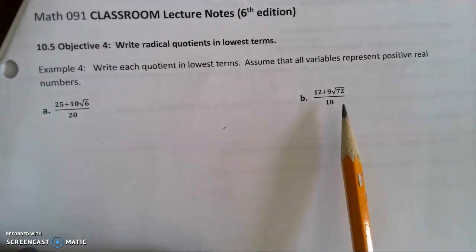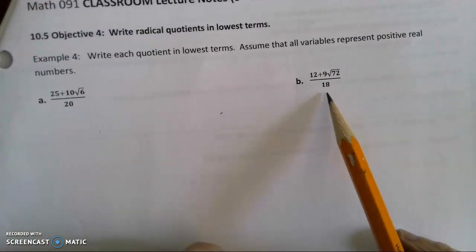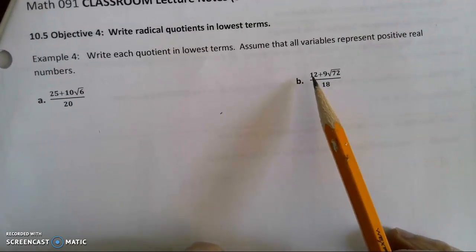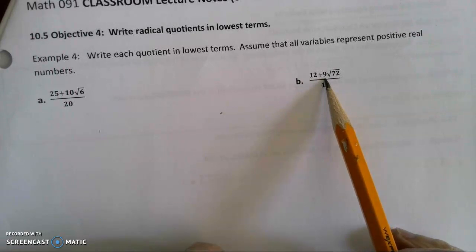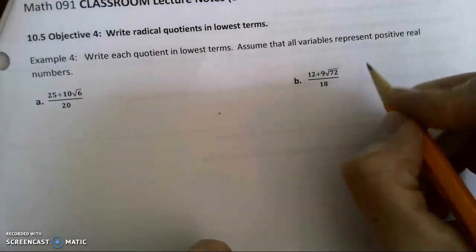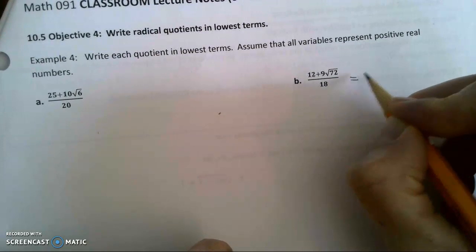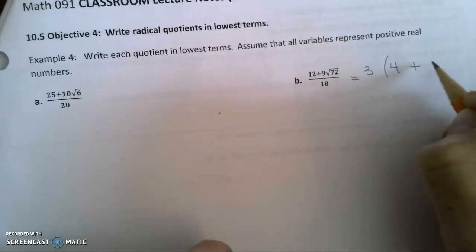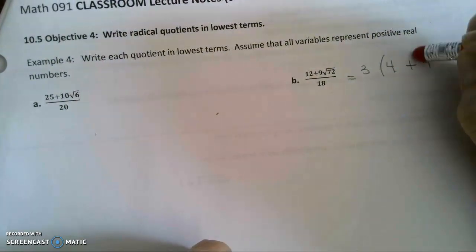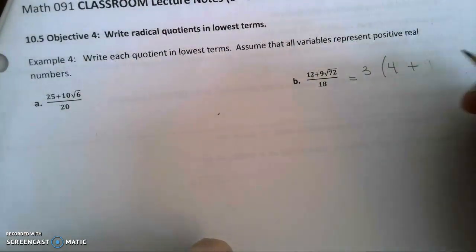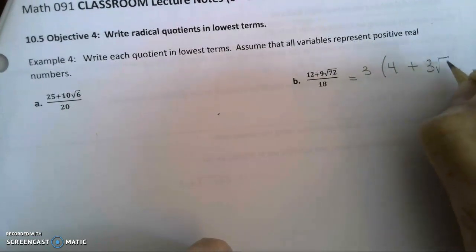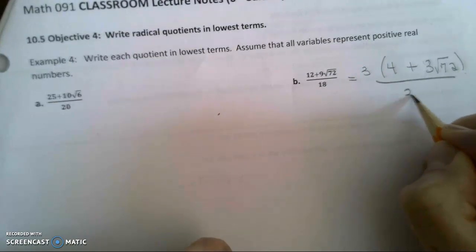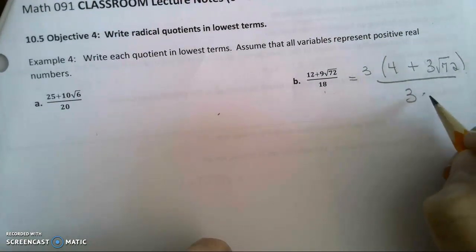What I'm going to do is factor out the greatest common factor of the numerator and see if I can cancel that out with something in the denominator. So if I look at 12 and 9, I know that 3 can go into both of those, so I'm going to go ahead and factor out a 3. Oops, I did that wrong. And then I'm going to write 18 as 3 times 6.